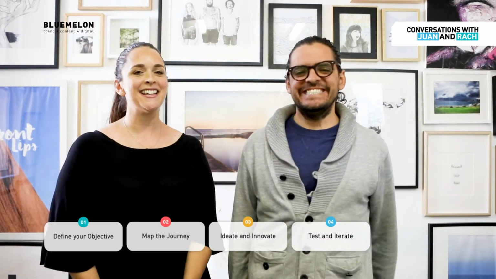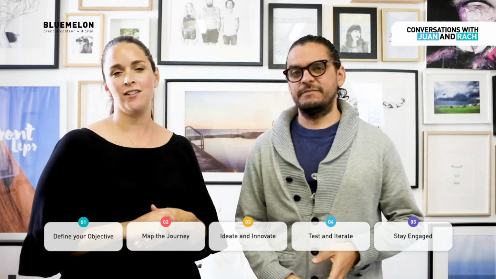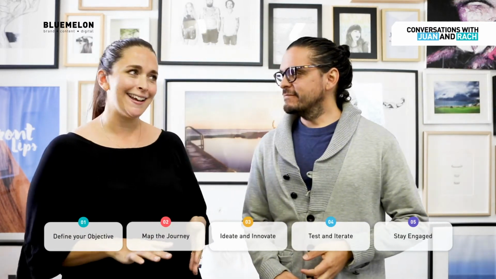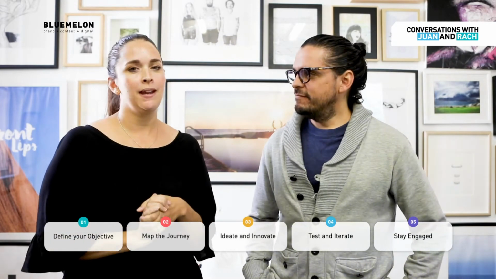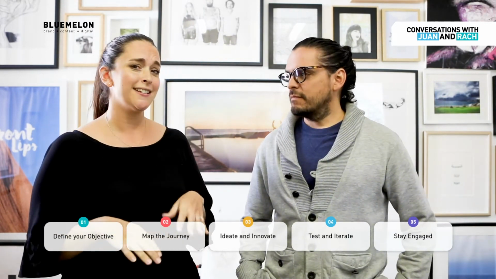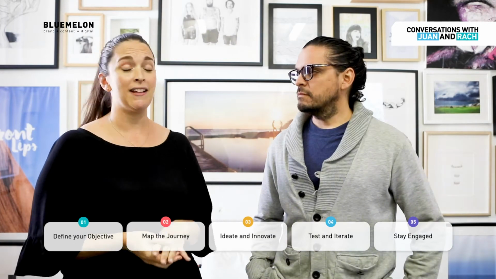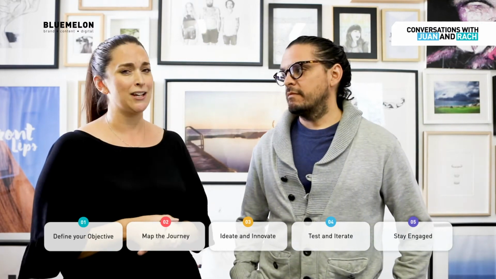Last step is number 5, which is stay engaged. You've done all this amazing work: you've checked out who your customer is, you've done the journey, you've ideated, you've created lots of amazing stuff, and then you put it all out there. But make sure you stay engaged with the people that you're presenting it to. If they're commenting and asking you to elaborate on a certain thing, consider giving it to them, because if that's what they're asking for, then that's what the people want. So make sure you don't skip that step and stay engaged with the community.